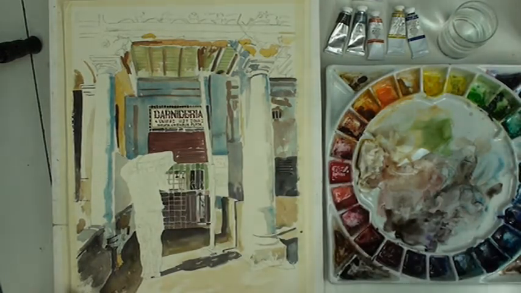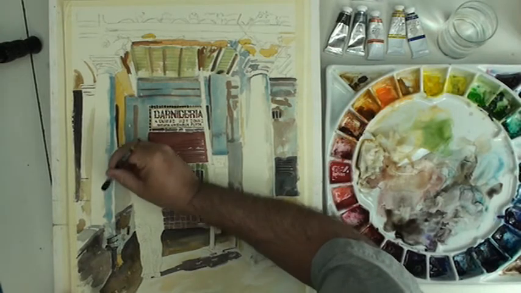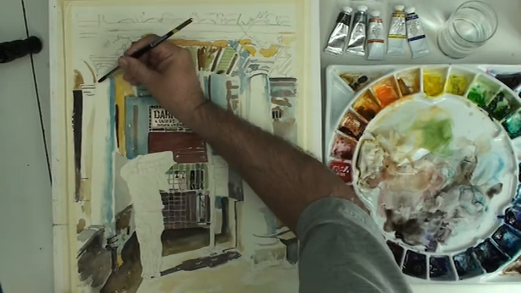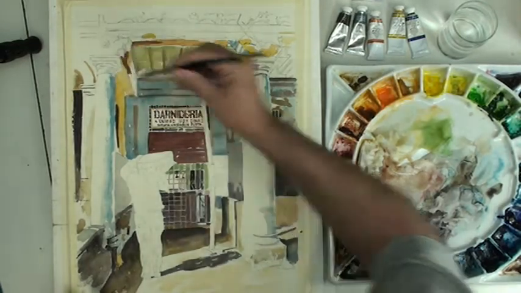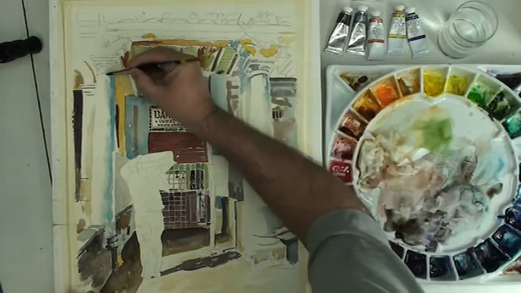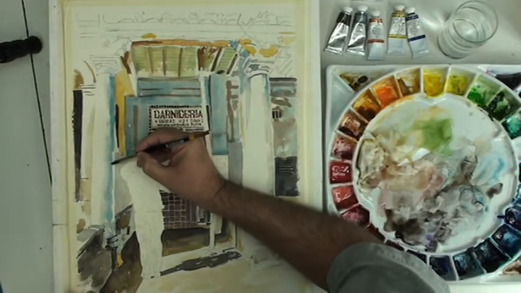Now, take advantage of some water, soften up some of the edges. Peeling plaster, paint.